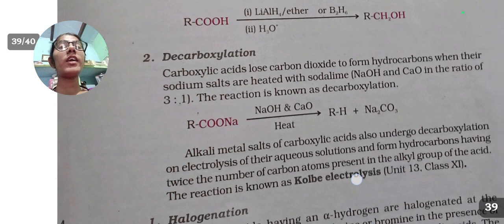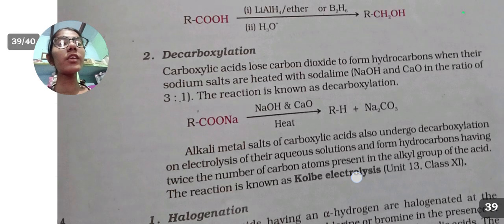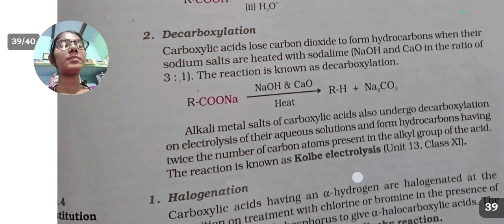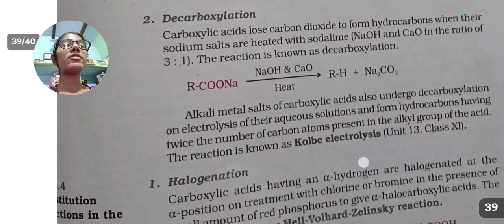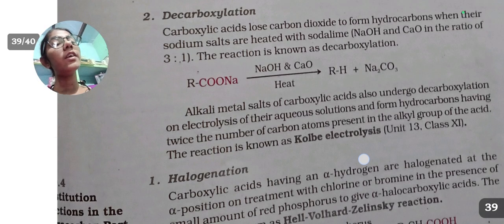Second is decarboxylation. Carboxylic acids lose carbon dioxide to form hydrocarbons when their sodium salts are heated with soda lime, NaOH and CaO in the ratio of 3:1. The reaction is known as decarboxylation, giving RH and Na2CO3. Alkali metal salts of carboxylic acids also undergo decarboxylation on electrolysis of their aqueous solution, forming hydrocarbons having twice the number of carbon atoms present in the alkyl group of the acid. This reaction is called Kolbe electrolysis.